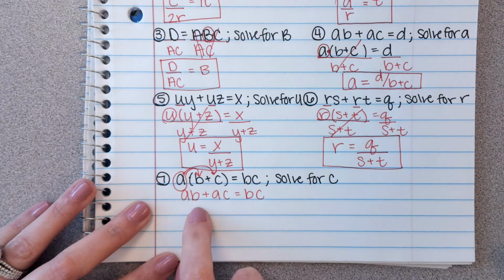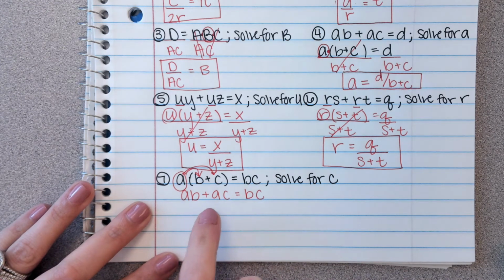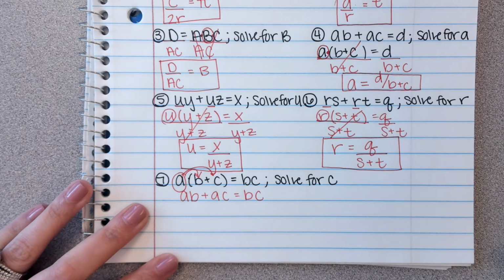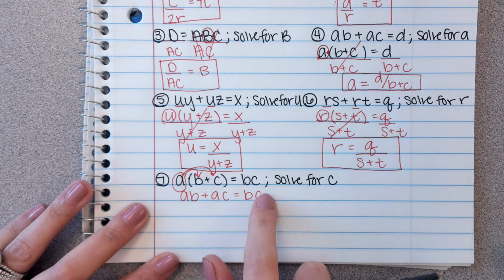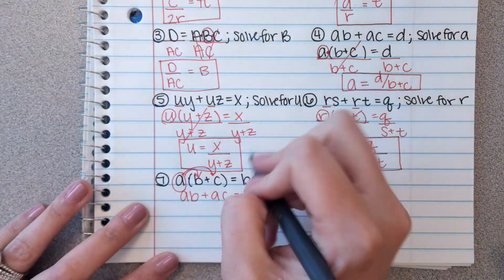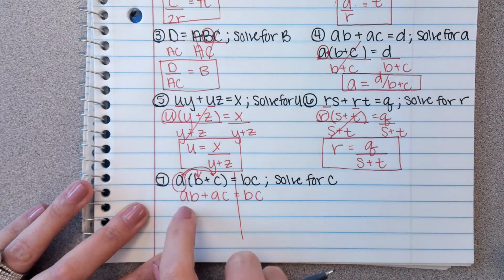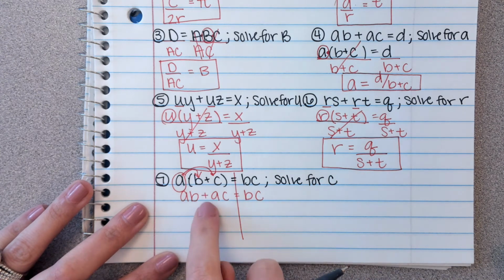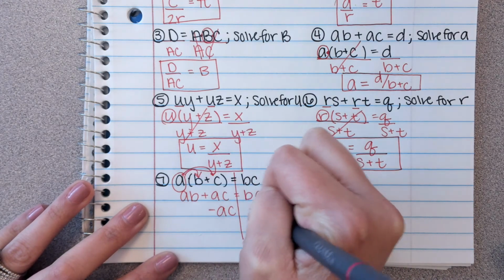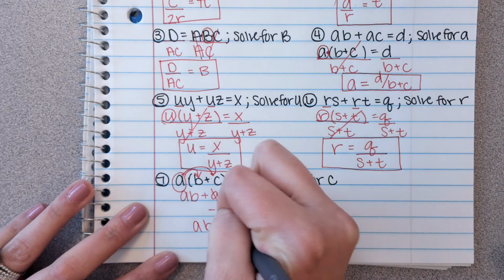Now, after we get here, we need to get the things that have C in it on the same side. Just like before in our solving equations when we needed to get all the x's on the same side, we need to do that same thing here. We need to get everything that has a C on the same side of the equal sign. If you look at the left side, and if you need to, you can draw a line down the middle, if that'll help you. AB does not have a C, so we leave it. AC does have a C. We need to move it to the other side. It's positive, so we're going to subtract. So minus AC. So we have AB equals.